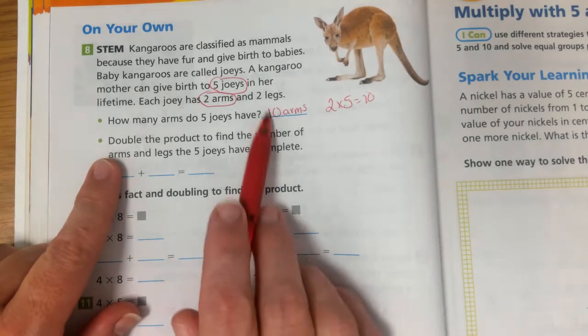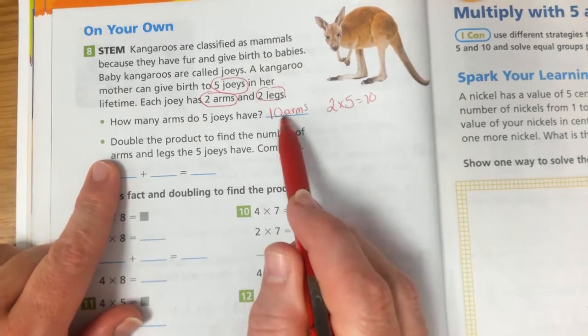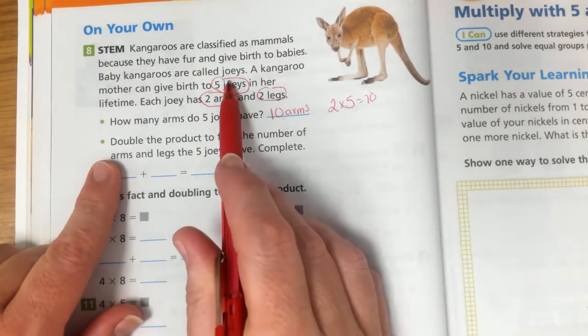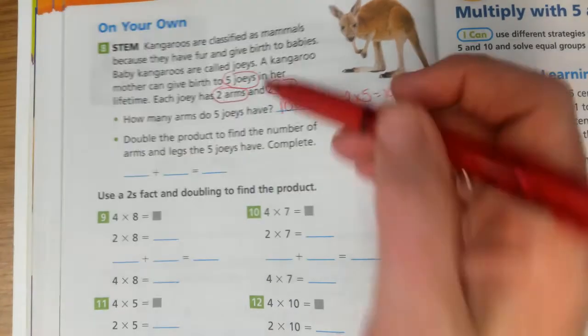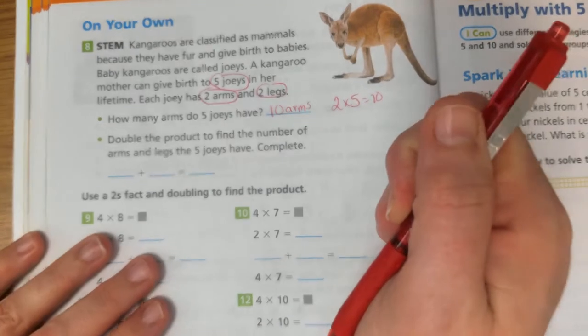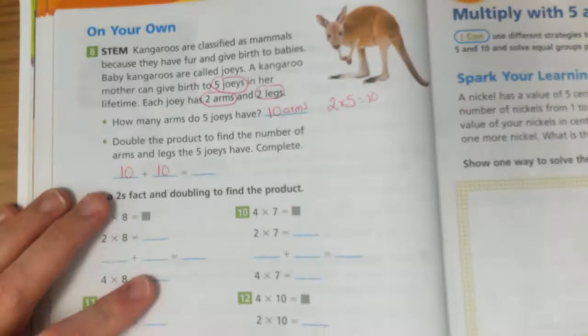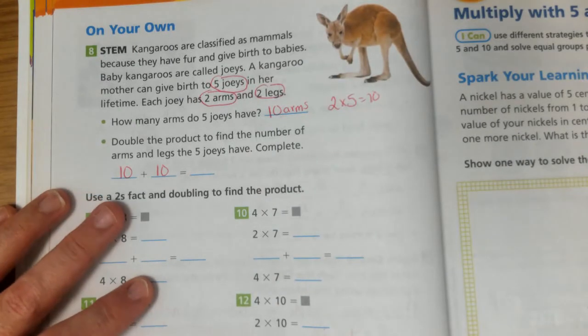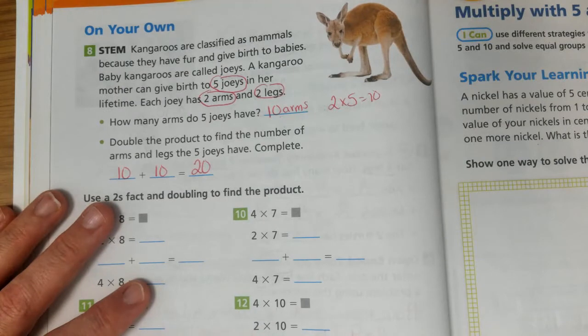Now if I want to find the number of arms and legs, I'm just going to double the product, because if they have 2 arms and 2 legs, I just need to double this number, right? Because I know that 5 joeys have 10 arms, so that means 5 joeys must have 10 legs. So they have 10 arms and 10 legs. So 10 plus 10 is 20. Good job.